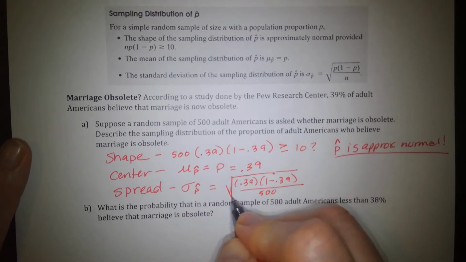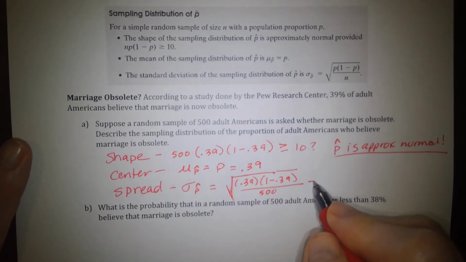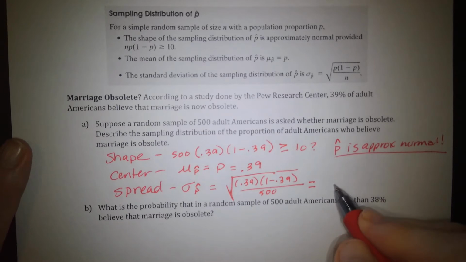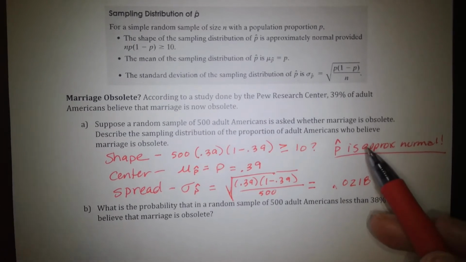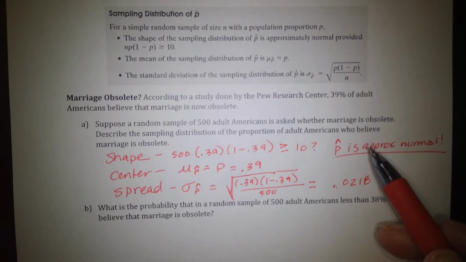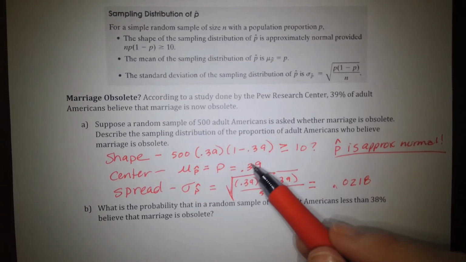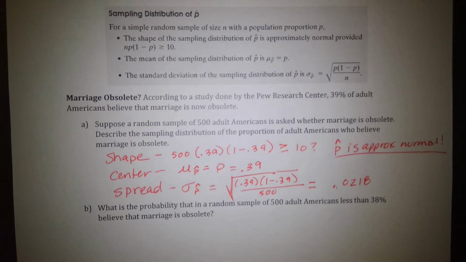Now all of that is under the square root. And when I put this into my calculator, I get 0.0218. So I have discussed the shape, it's normal, which means it's symmetric. Here's the middle, and here's how widespread the data is.